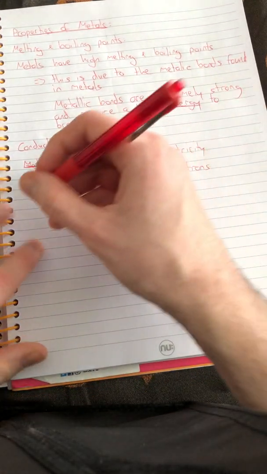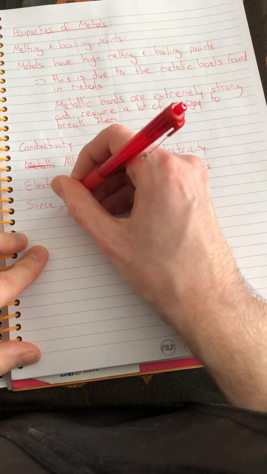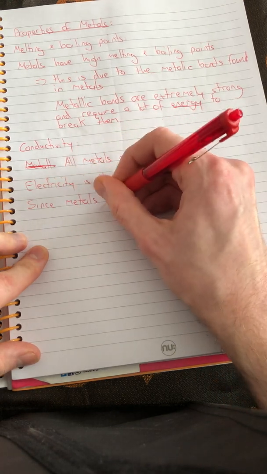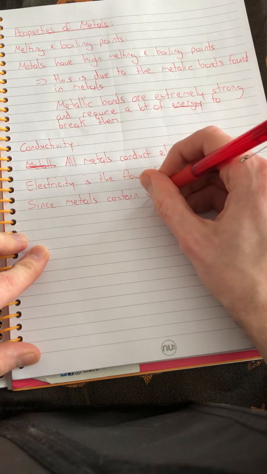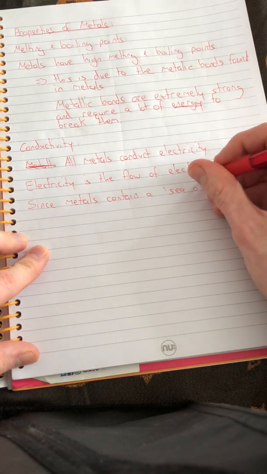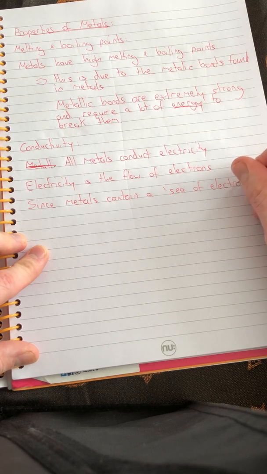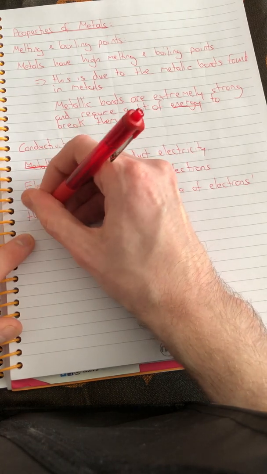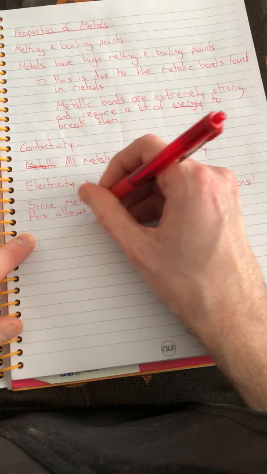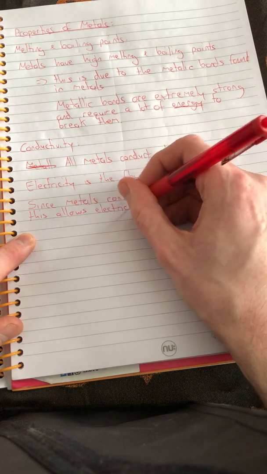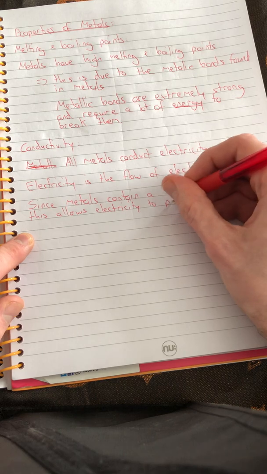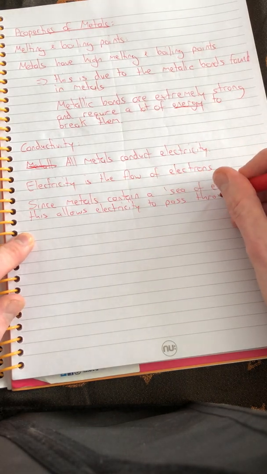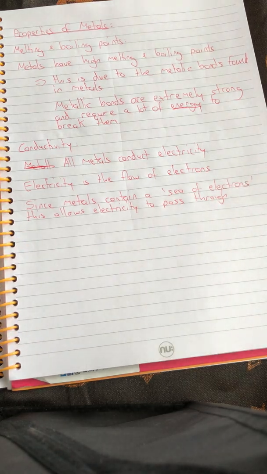Now, since metals contain a sea of electrons, so that's multiple delocalized electrons, so it contains a sea of electrons. So since metals contain a sea of electrons, this allows electricity to pass through. Okay, and that's why metals conduct electricity. It's because of this sea of electrons, and that's so important. Okay, because you can get asked about that.